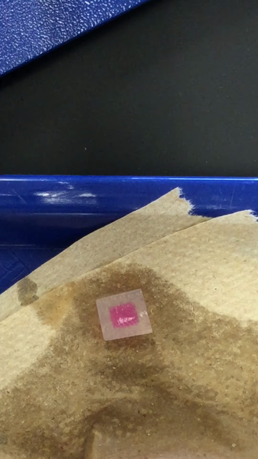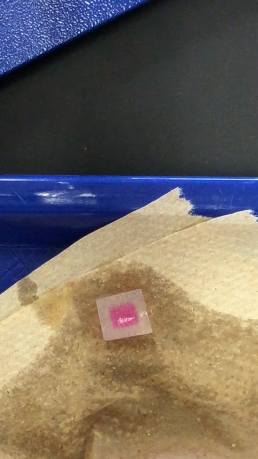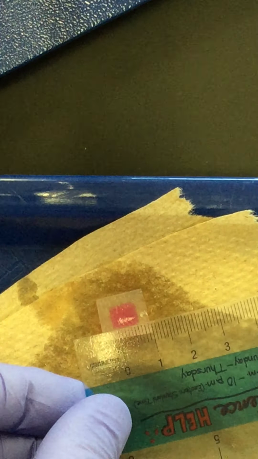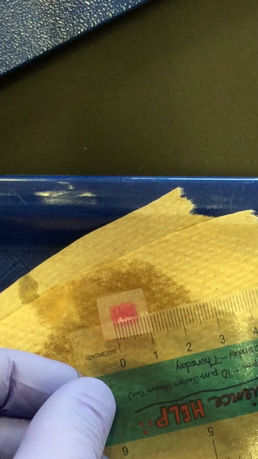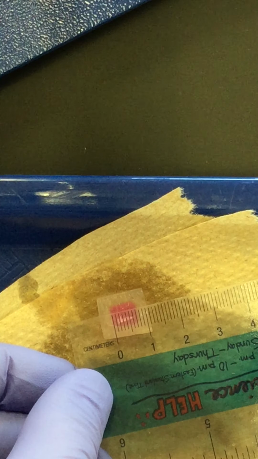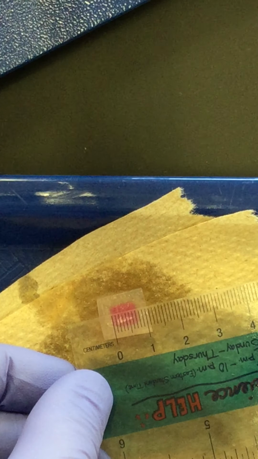Next, we're looking at the X and Y axis of this cut surface, at least the part that's still pink. So there's the X value.